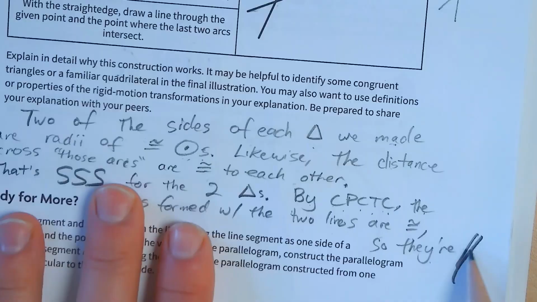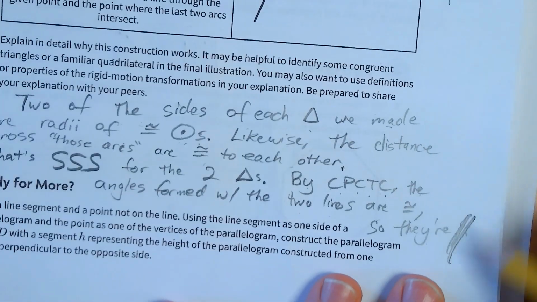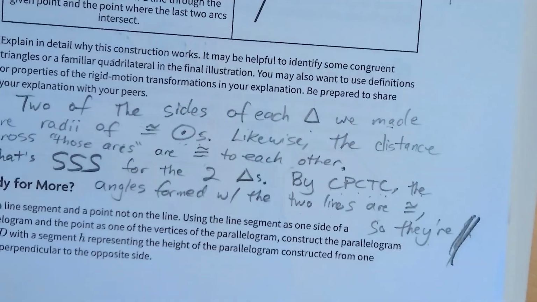So they're parallel, and you can see right earlier today when I went smash, smash, and then kicked my power strip and turned off my computer and ruined that video. And this video is 2 minutes shorter, so that's a win.